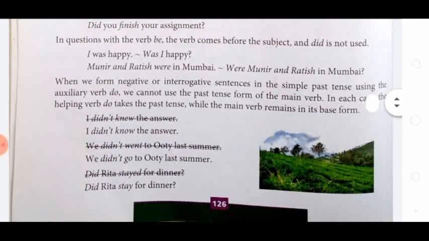When we form negative or interrogative sentences in the simple past tense using the auxiliary verb do, we cannot use the past form of the main verb. Keep in mind, put the underline. In each case, the helping verb do takes the past tense, which is did, while the main verb remains in the base form. This is about simple past tense.